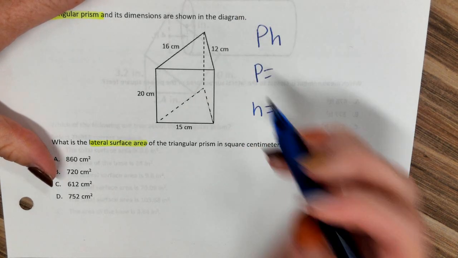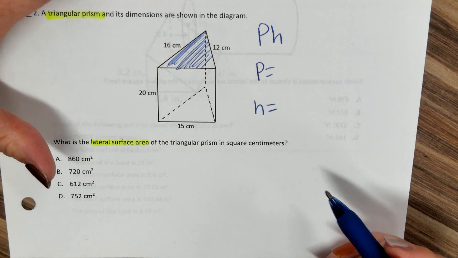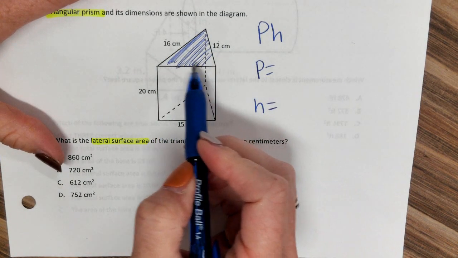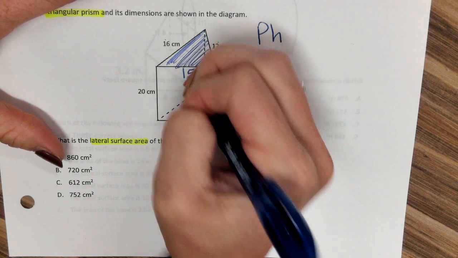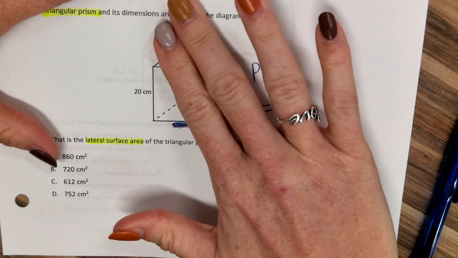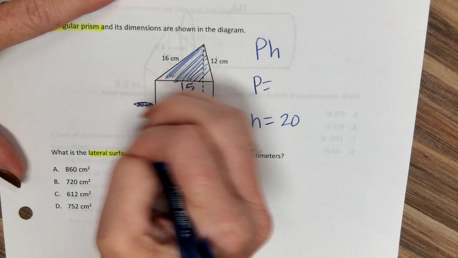Now, here's the base. Remember we shade in our base? Is there a number missing? Yes, this is 16, this is 12. What would this side be? So I'm going to move it over here, and I'm going to just say that I moved it. If I cover the triangle, how tall is it standing? 20. Once I write it down, I mark it out.